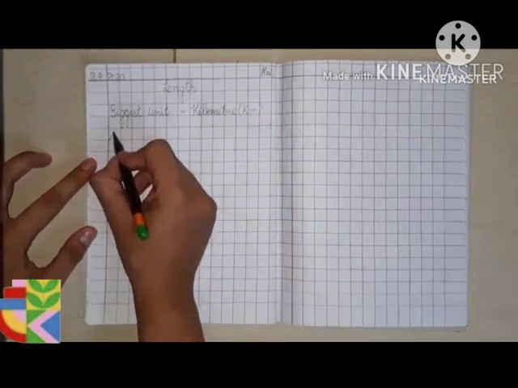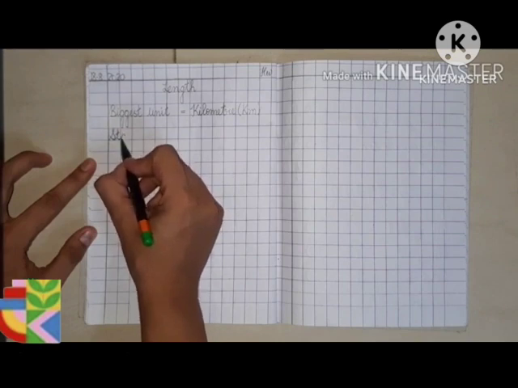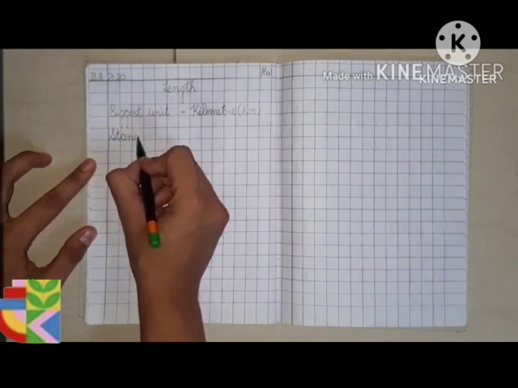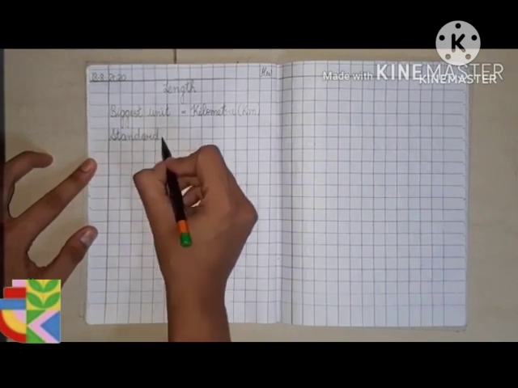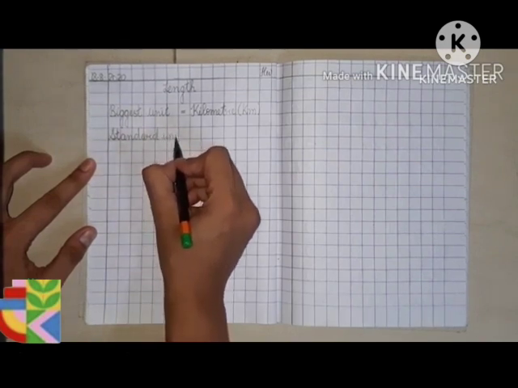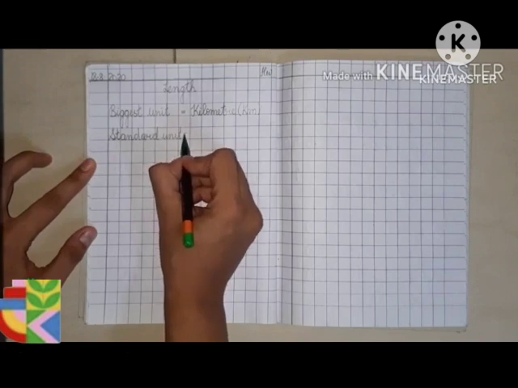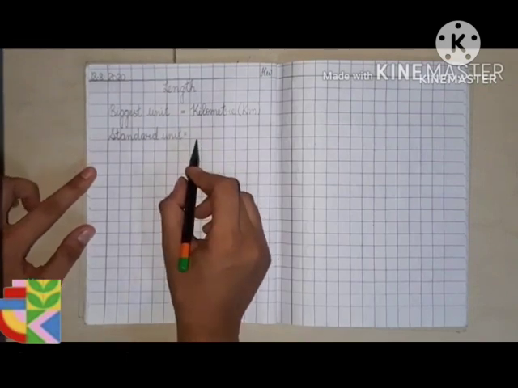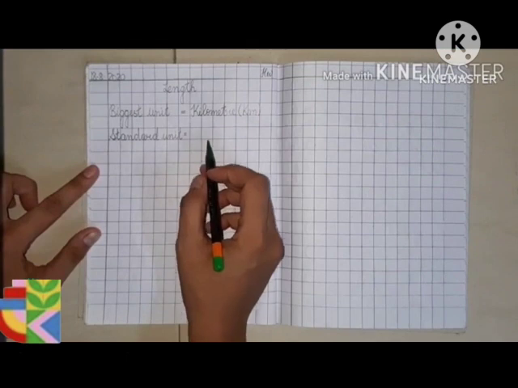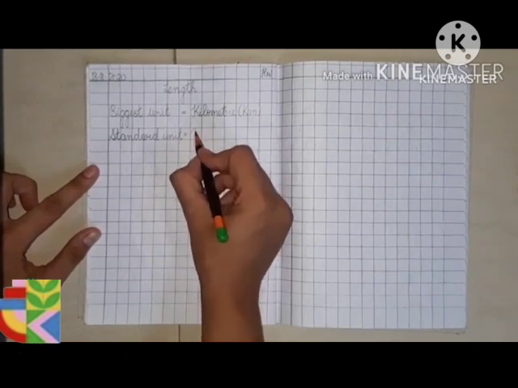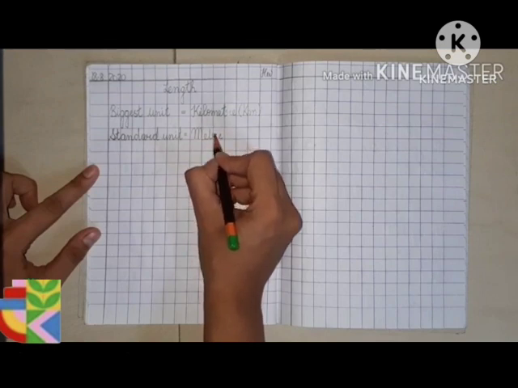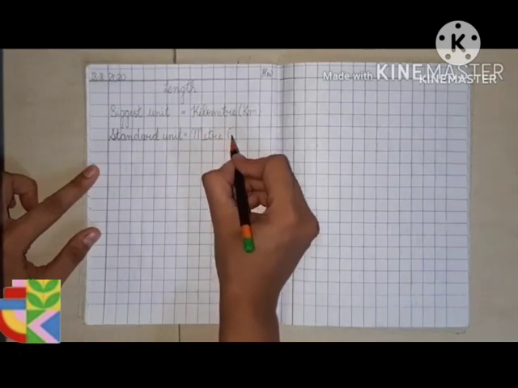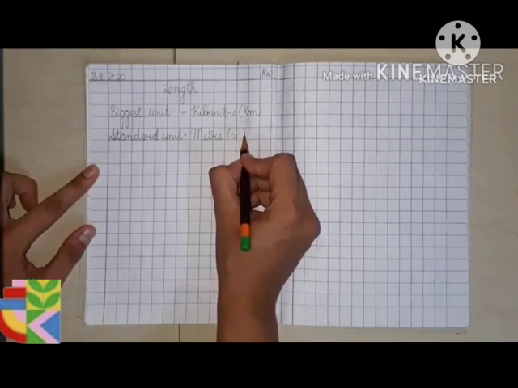Okay, now leave one line. Now we will write standard unit, STANDARD, standard unit. Put is equal to, and what is the standard unit? Meter, METRE, and we write it as small m.